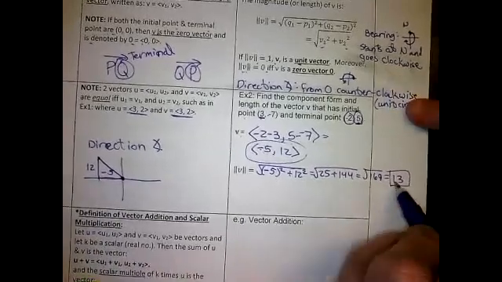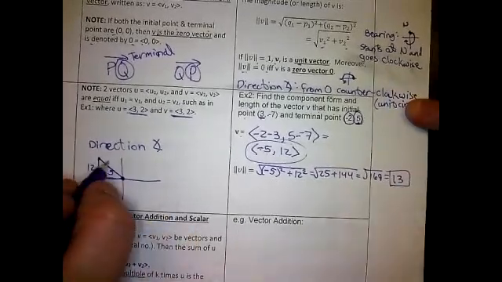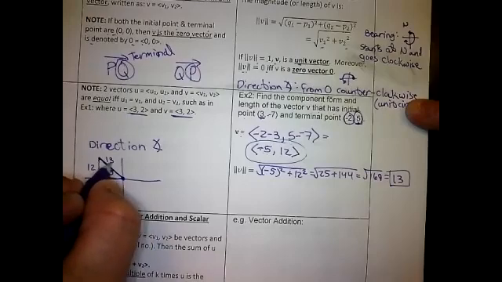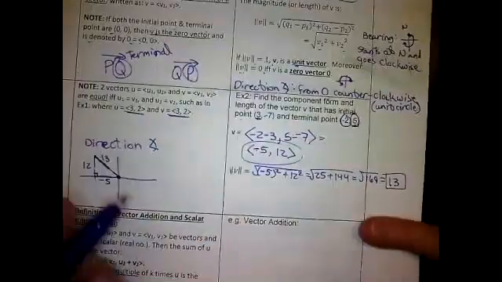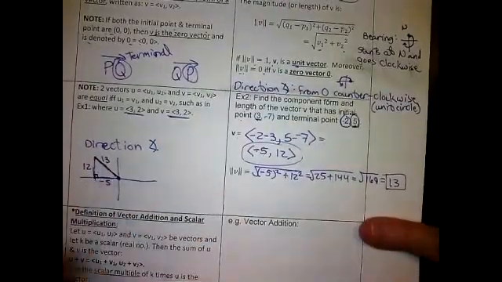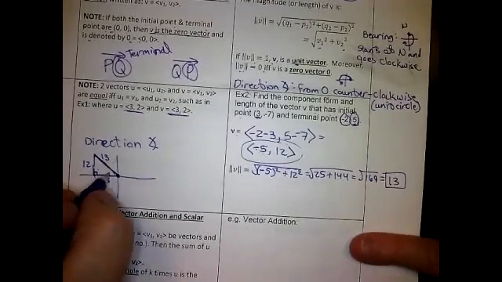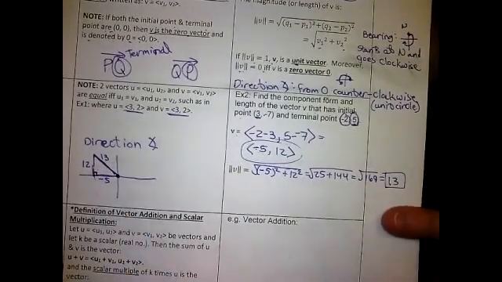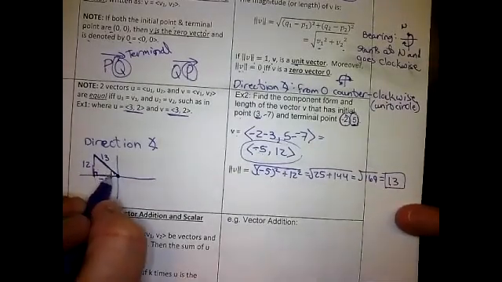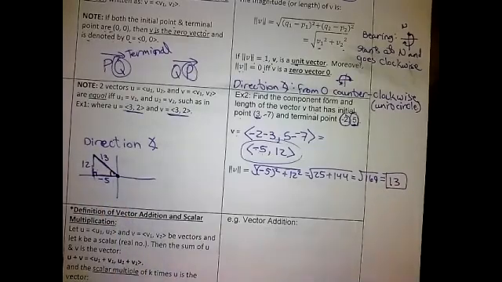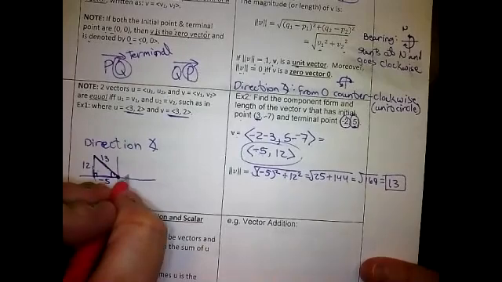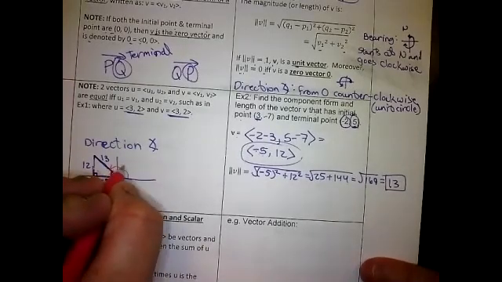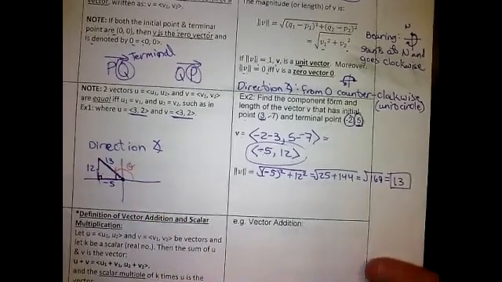Now we know that the magnitude or the length of this is 13. So that's my hypotenuse right here. So I now have a right triangle. Let's see, I'm going to move this negative 5 down there. I now have a right triangle in quadrant 2 of my coordinate plane. And now I need to find the angle. So I need to find this angle right here so that I can figure out what my direction angle is. So I'm going to find theta eventually.